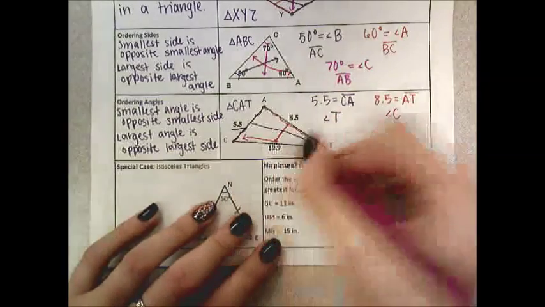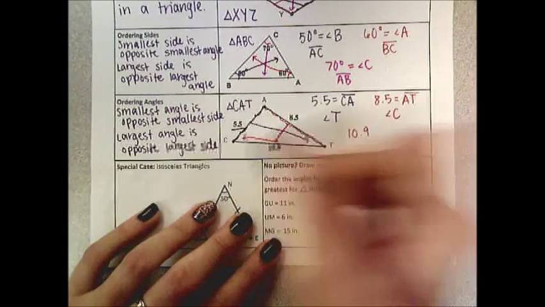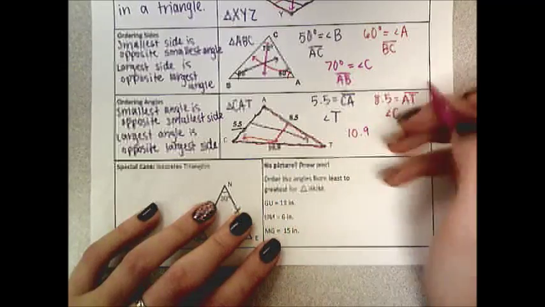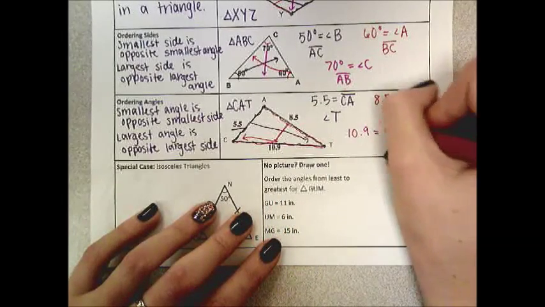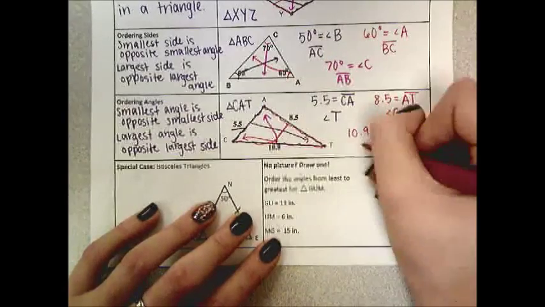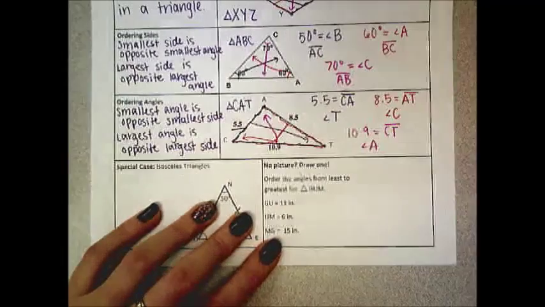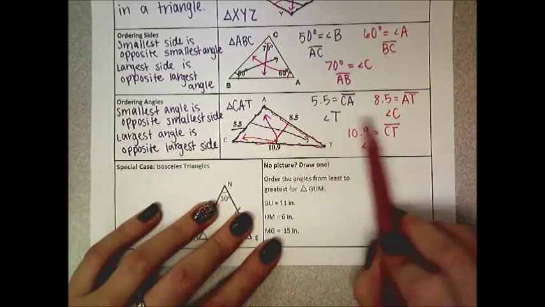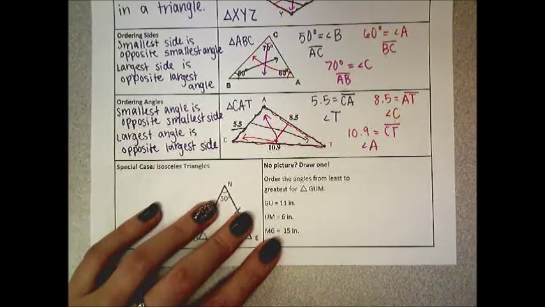All right, and last but not least, I have 10.9, which represents side CT. And if I correctly draw my arrow across from that, I'm missing angle A. So from smallest to largest, these angles go angle T, angle C, and then angle A.